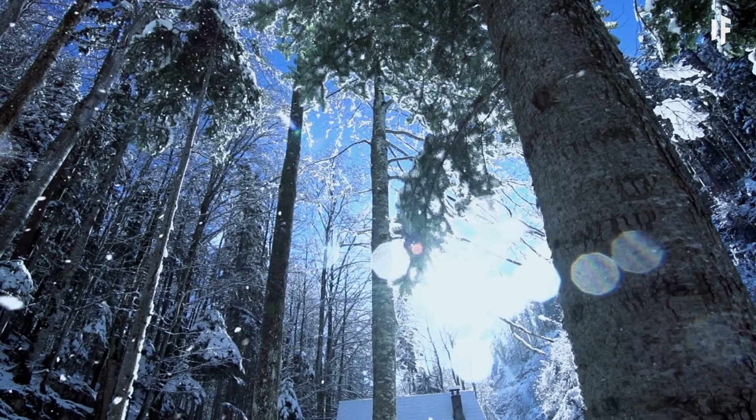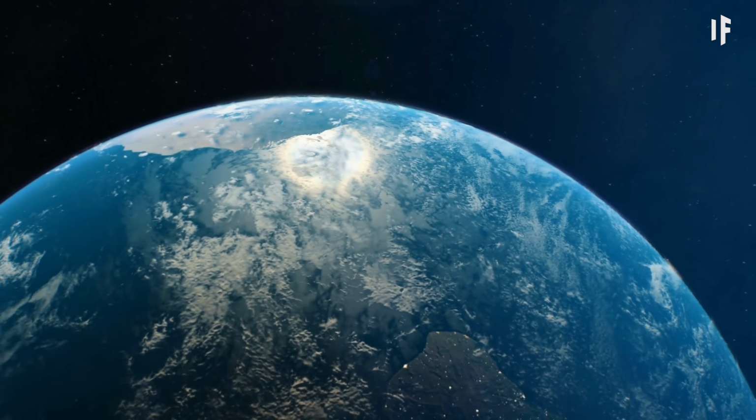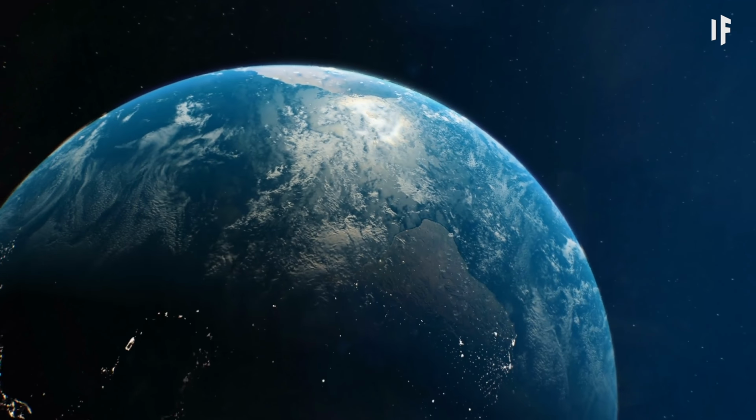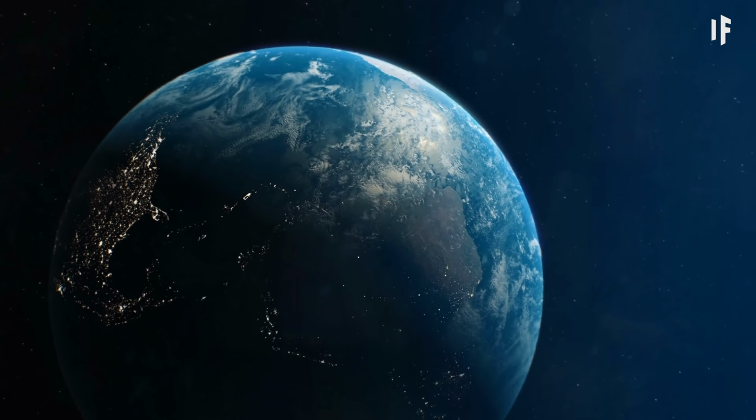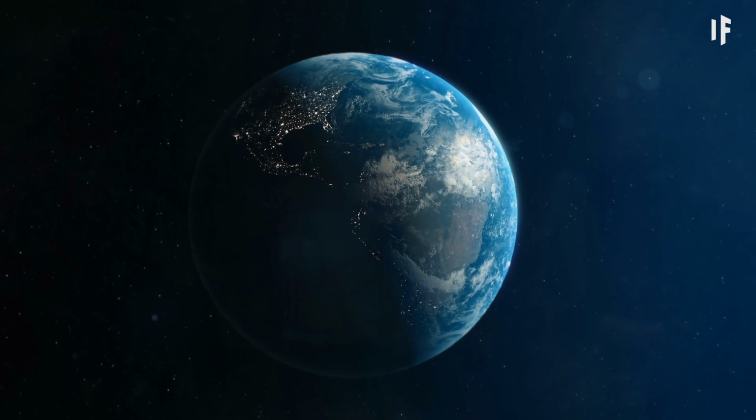Even greater than this, how different would Earth be if it completely stopped its orbit around the Sun? Well, that's a story for another What If.